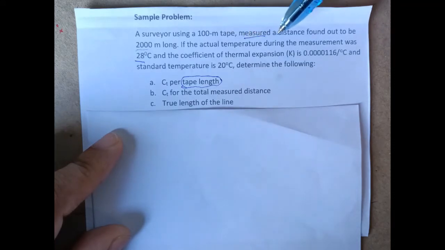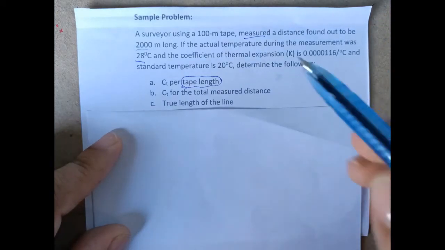If the actual temperature during the measurement was 28 degrees Celsius, the coefficient of thermal expansion of the tape is 0.0000116 per degree Celsius, and the standard temperature is 20 degrees Celsius, determine the following.